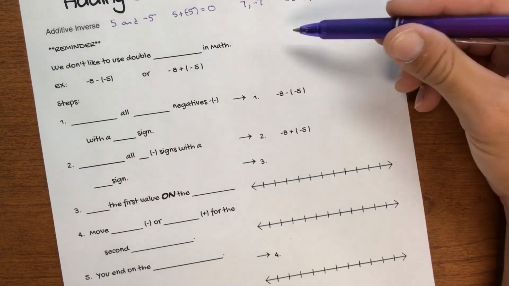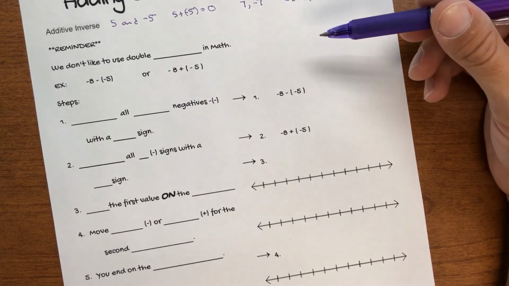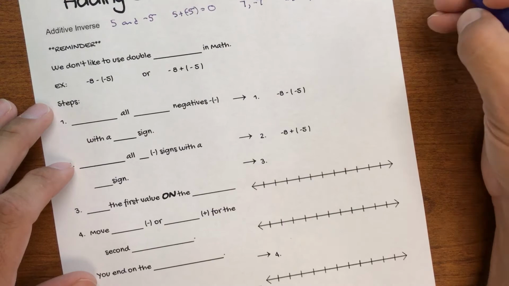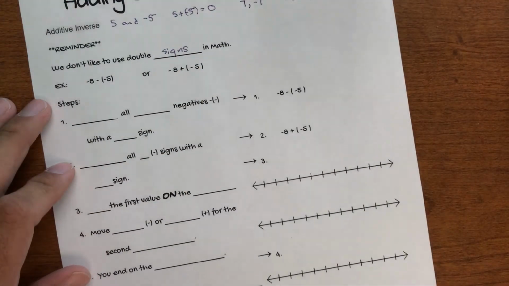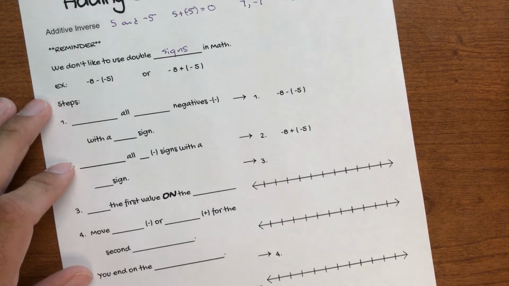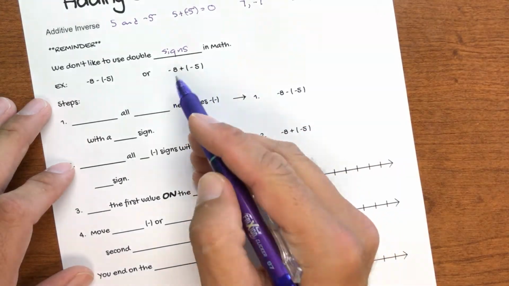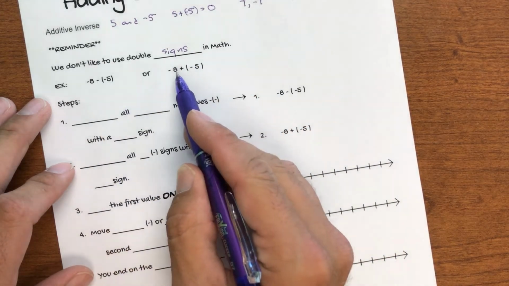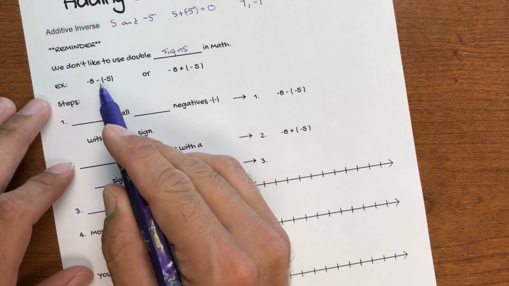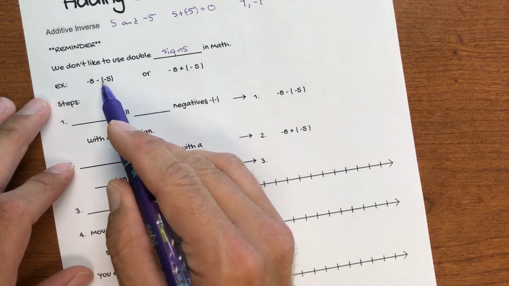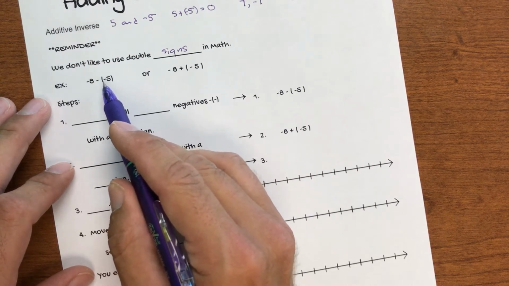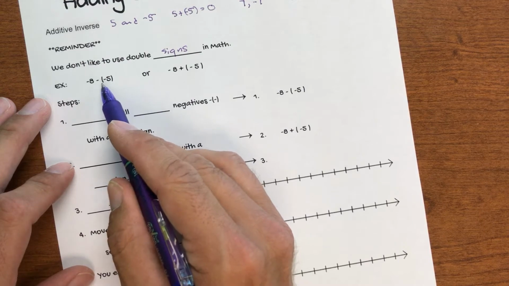So one thing about math that we want you to remember is that we don't like to use double signs in math, especially at this level. As you get a little bit higher into math, you'll see double signs a lot more often, but right now we actually want to get rid of them. And what I mean by double signs is these examples right here. I've got -8 minus a -5. I don't like that I'm minusing a negative, that there's two negative signs right next to each other. I'm okay if there's a number in between them, but right now there's not, and I don't like that.